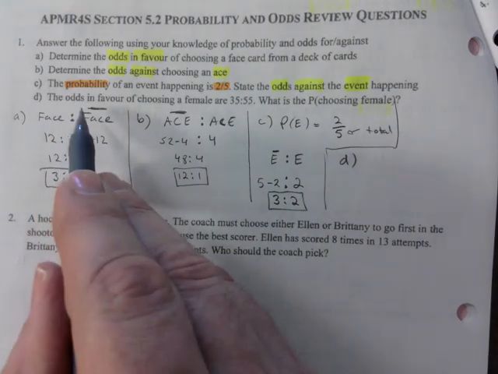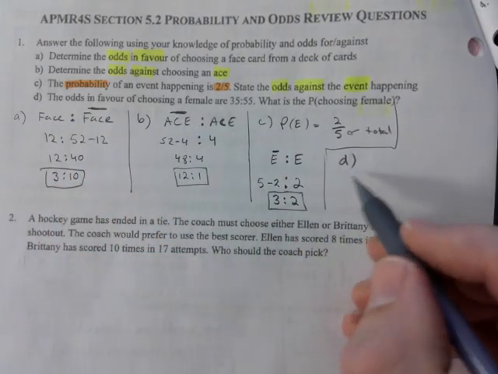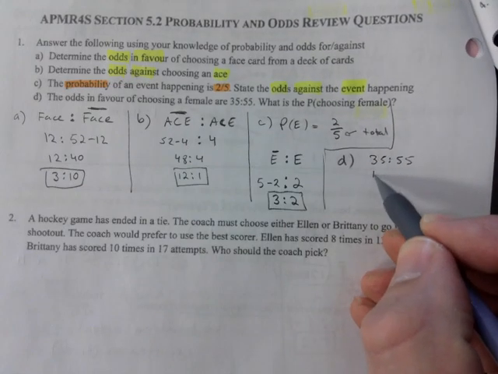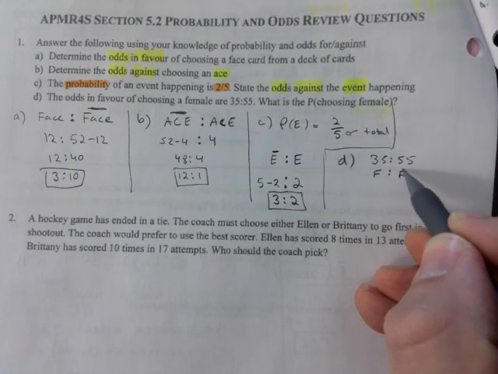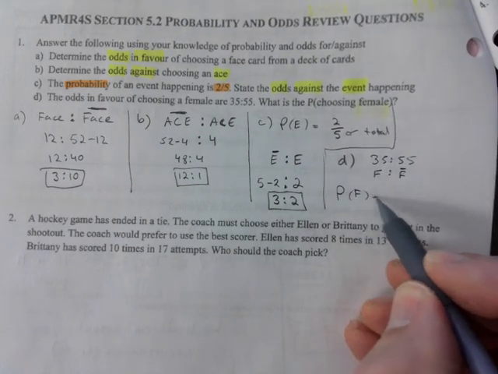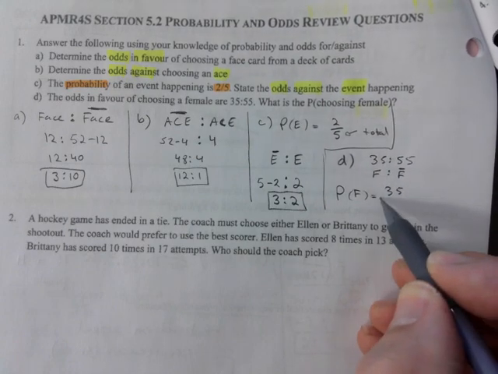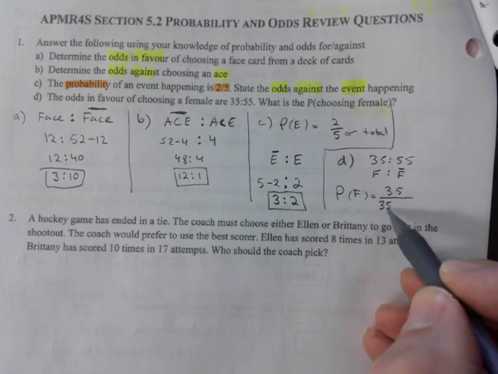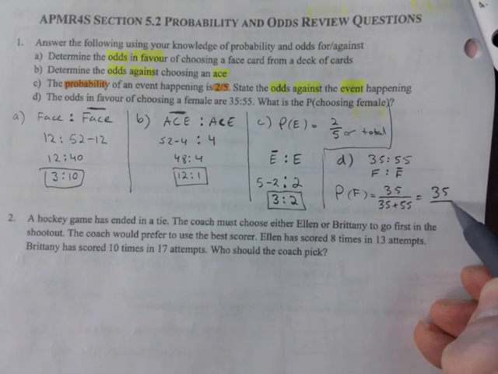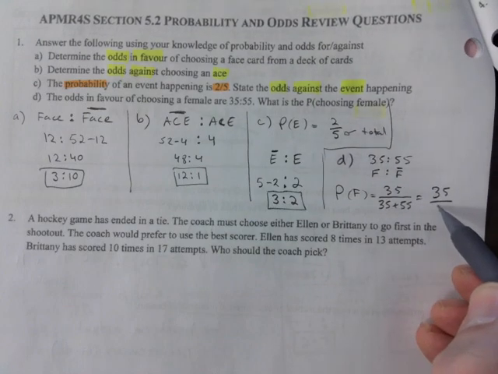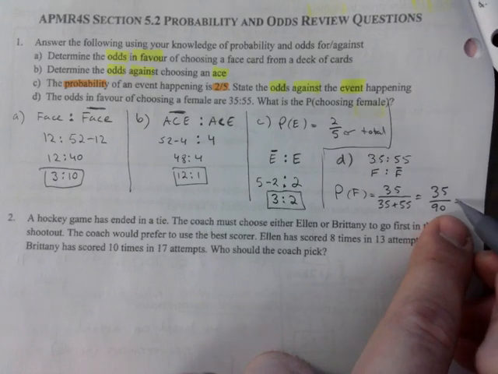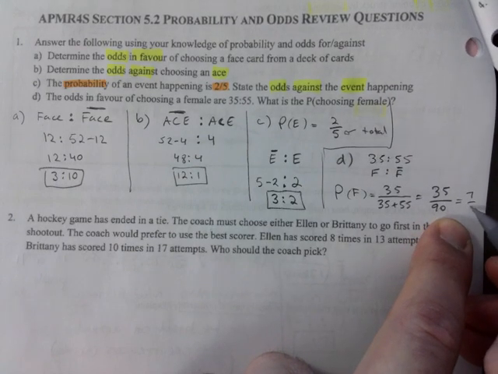D, the odds in favor of choosing a female is 35 to 55. So 35, 55, odds in favor, that means this is female, not female. That's what we know. So probability of choosing female would be 35 over, you add them up, 35 plus 55. So it's 35 over 90. Okay, and yes, you can reduce that. That's 7 over 18.